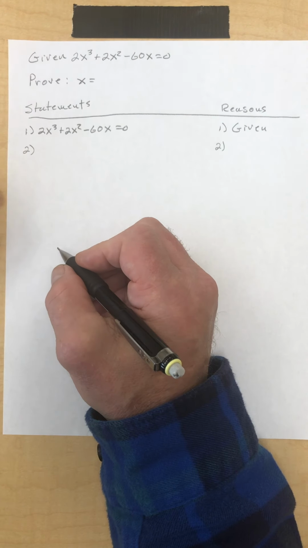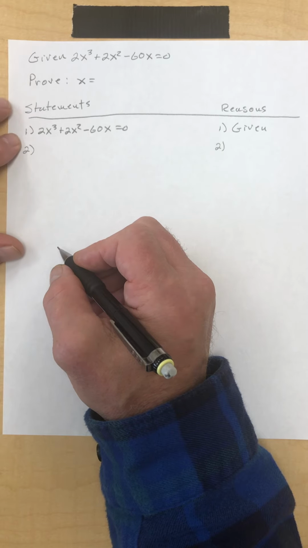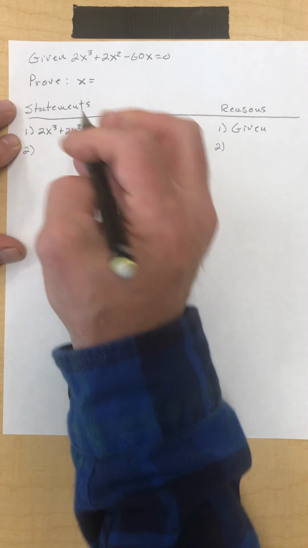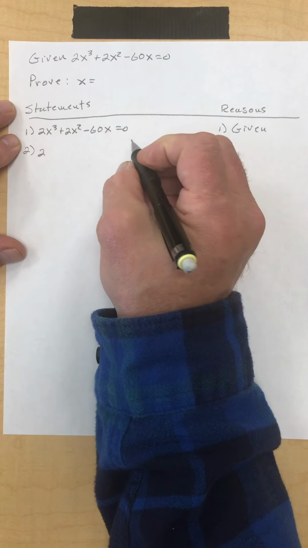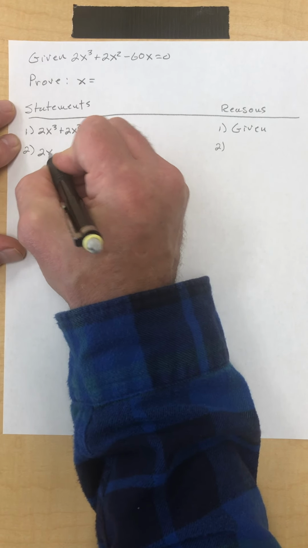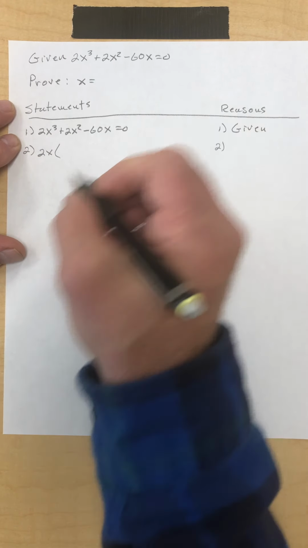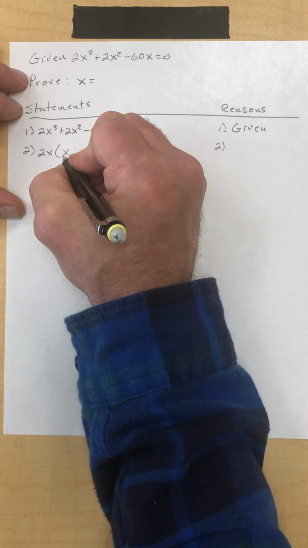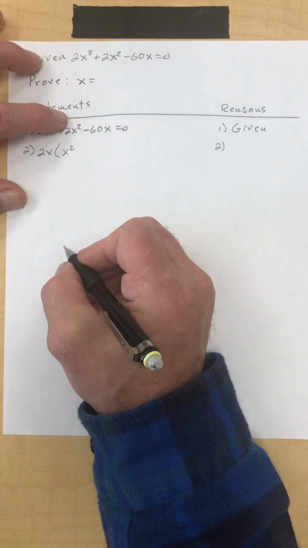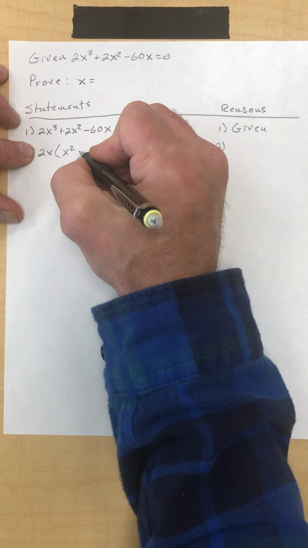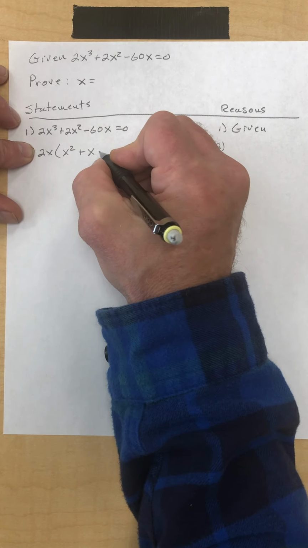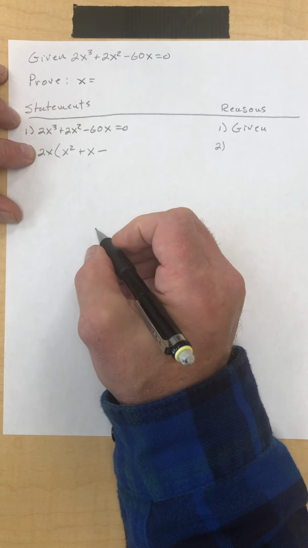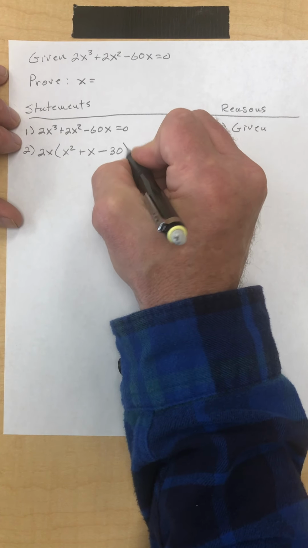So the first thing we always check is the GCF. Can we factor out a GCF? And we can. Notice you have a common factor of 2, and you have a common factor of x. So we factor that out. So 2x cubed divided by 2x will give me x squared. 2x squared divided by 2x will give me x. And 60x divided by 2x will give me 30.